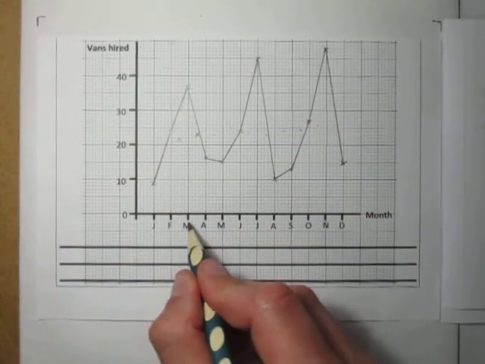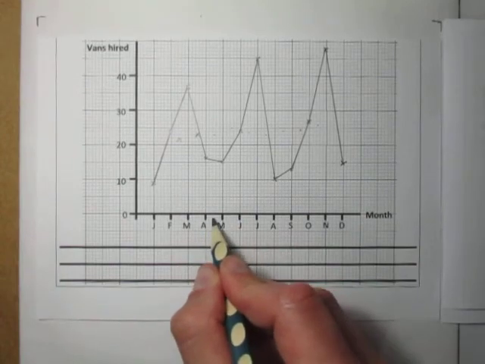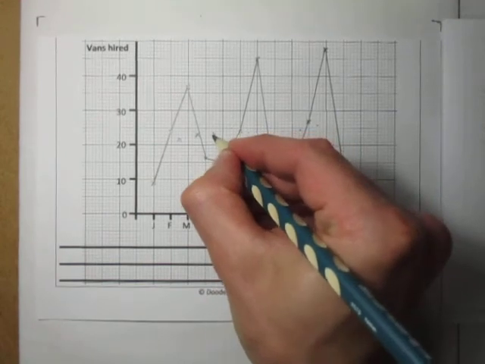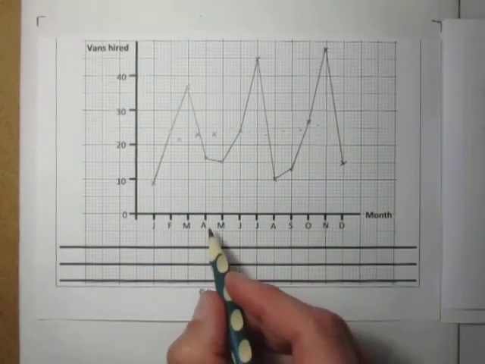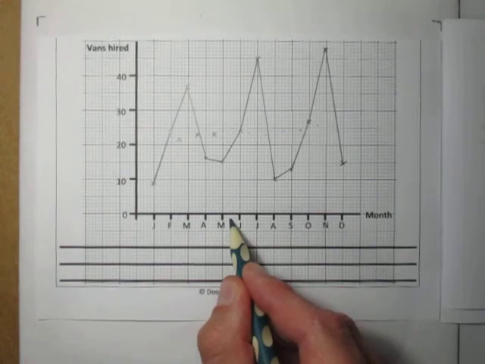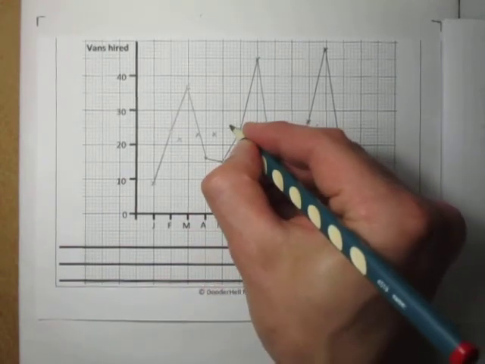The next one was for March, April, May, June. So I'm going to plot that in the middle of the values there, and that's 23. The next one was April, May, June, July. So I'll plot that in the middle there, and that was 25.